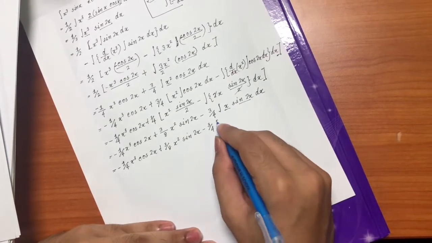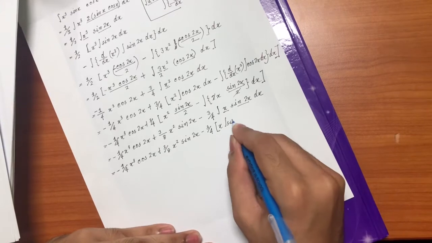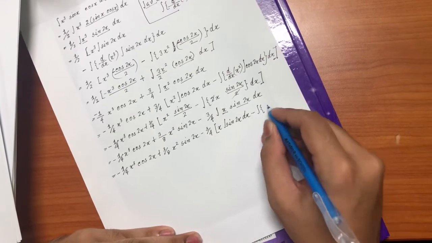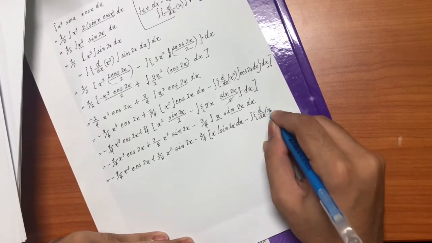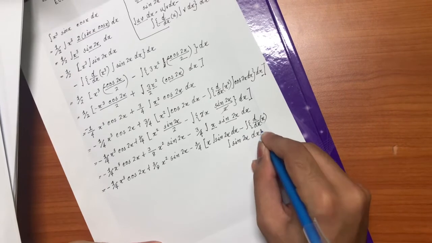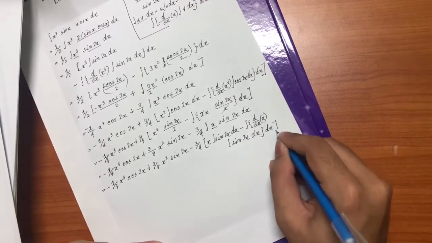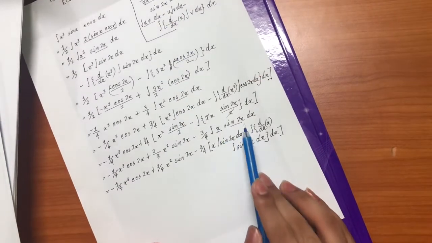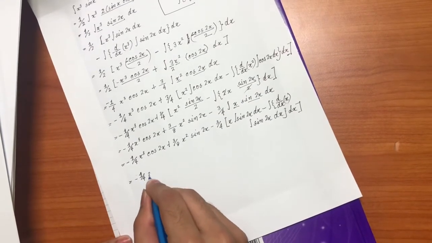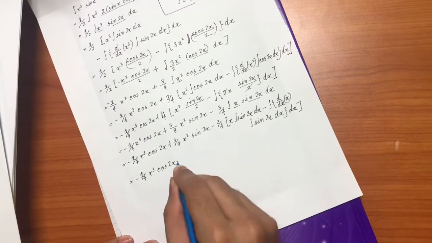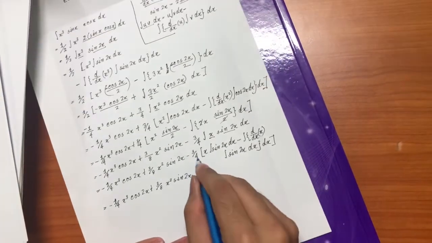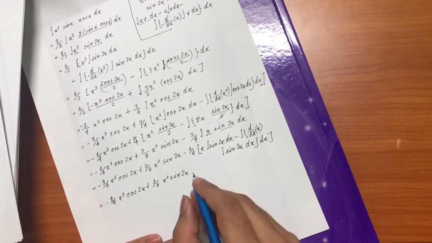So for this one, we only applied the uv method to solve this part and make it like this. We will multiply this part to both parts to make it simpler.